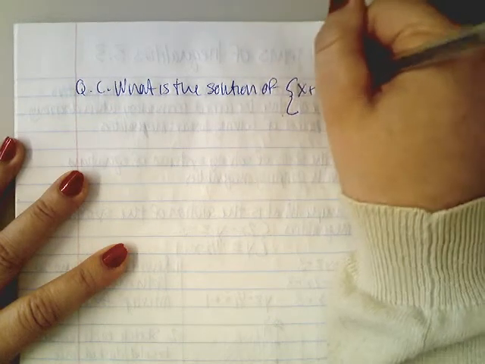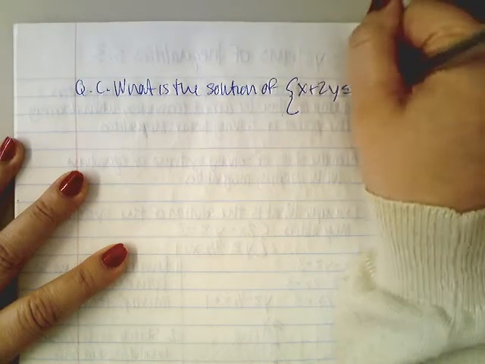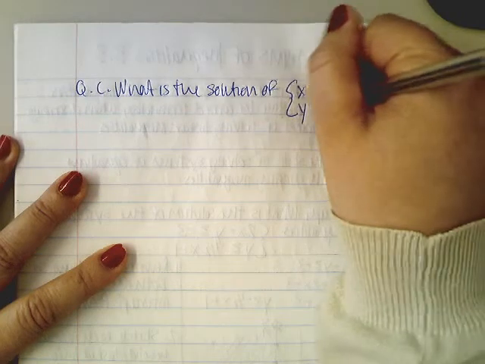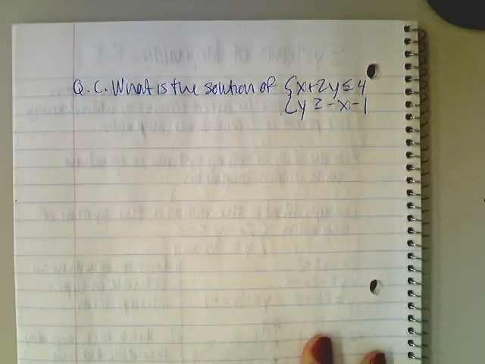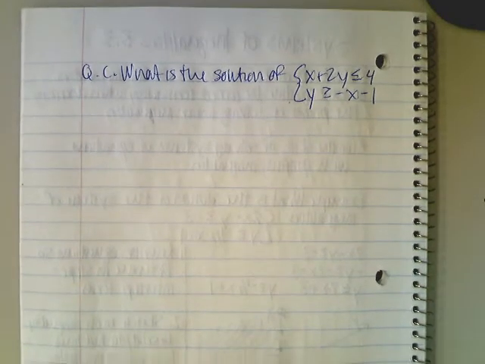x plus 2y is less than or equal to 4, and y is greater than or equal to negative x minus 1. So try that one on your own. Pause it, give yourself a second. I'm going to go over it.